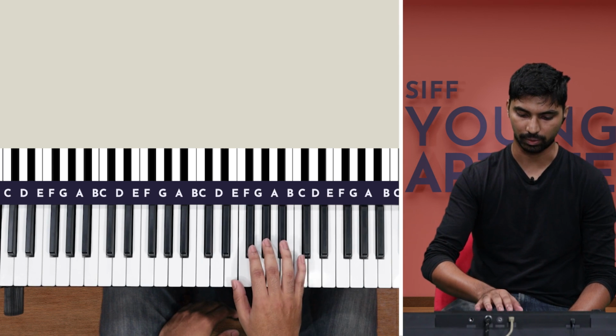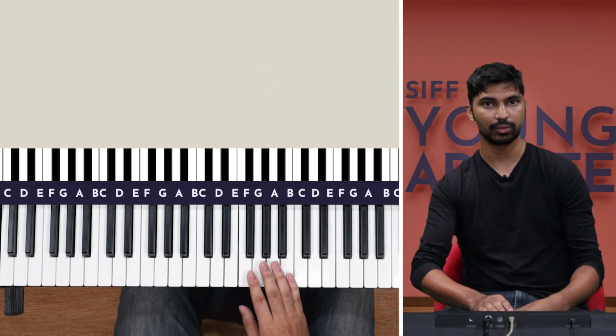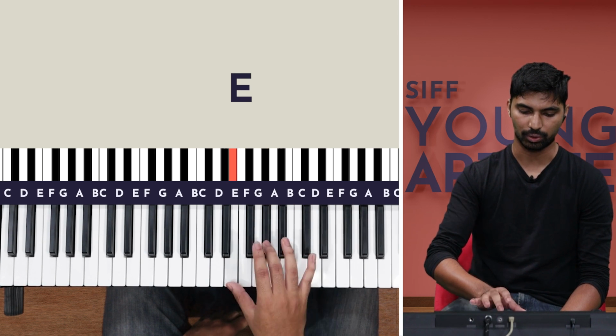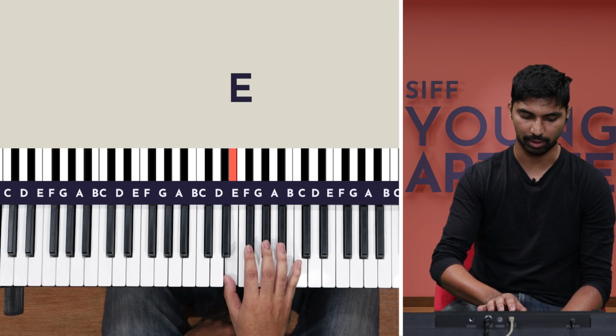So to play that end of the chorus, the part that ties all of it together, we're going to play our right hand on G sharp. It's the same starting that we have in the verse, right? Especially the second time you play the verse. So you play G sharp, F sharp, E.